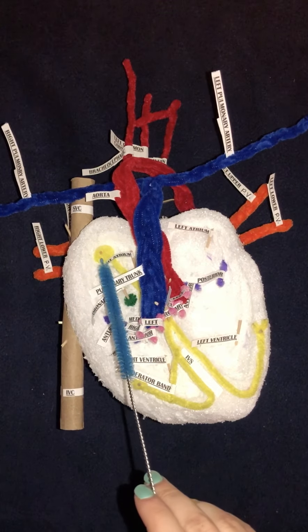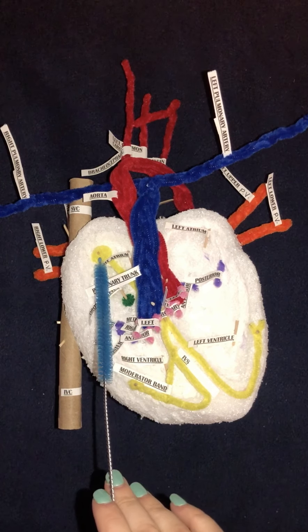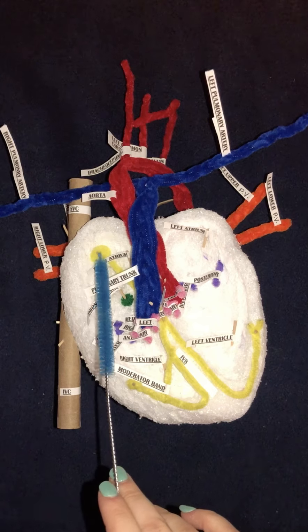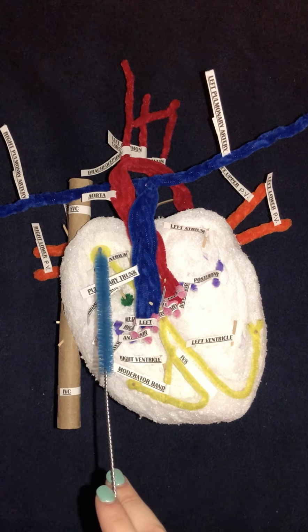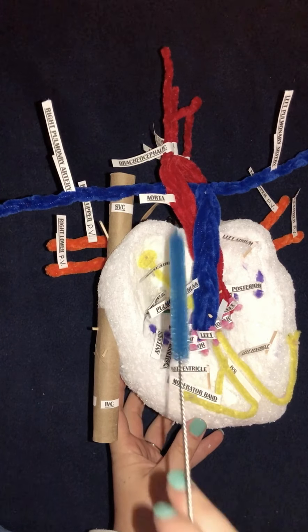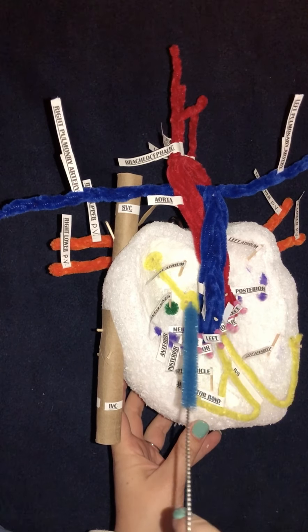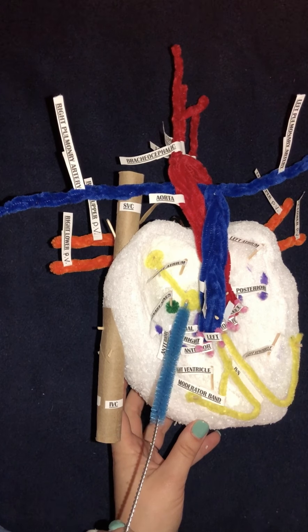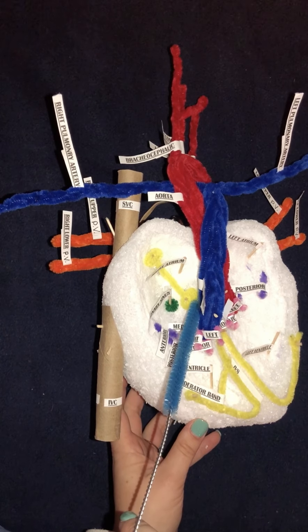This node right here is the SA node. It's also known as the pacemaker because it's the first impulse and it causes that atrial kick. It's going to travel to this second node under here, which is located on the interatrial septum. That is the AV node.